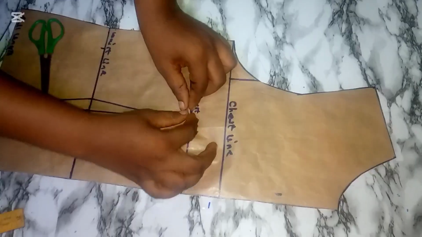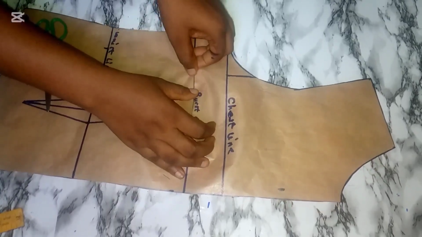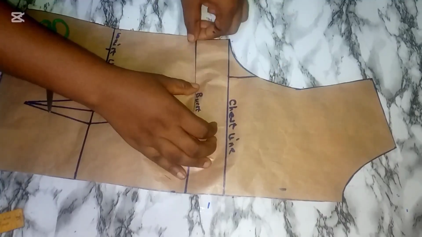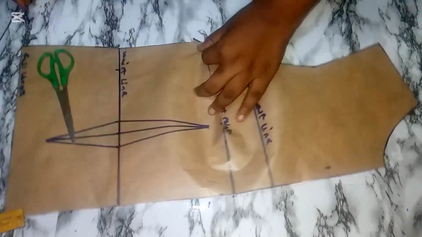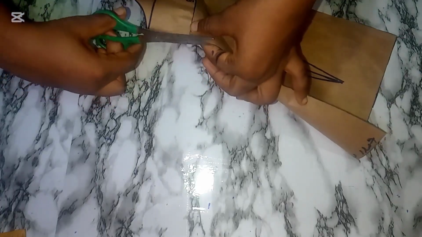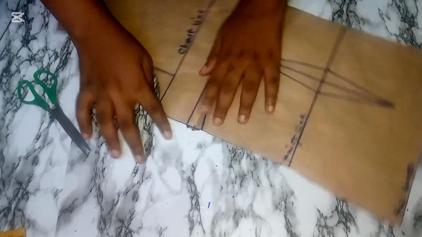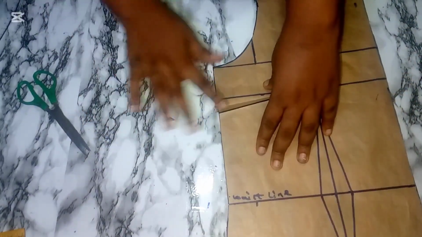So you close your bust dart like this, and you cut out this excess here. Open it, and this is what I have.